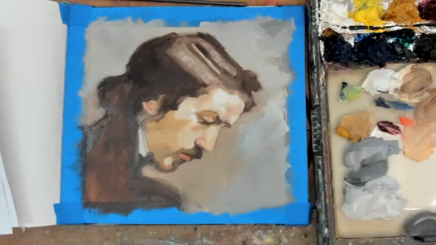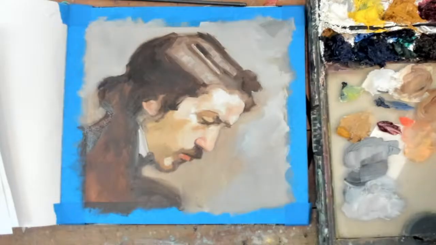If I were in a time crunch, I would say go ahead and start adding the black.